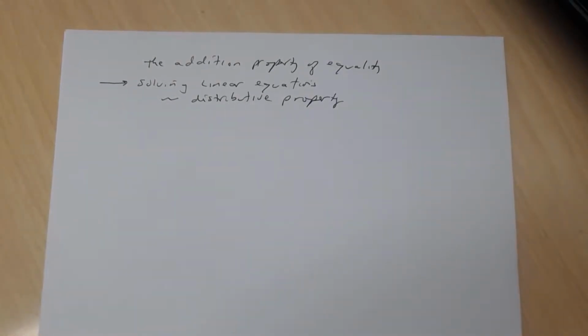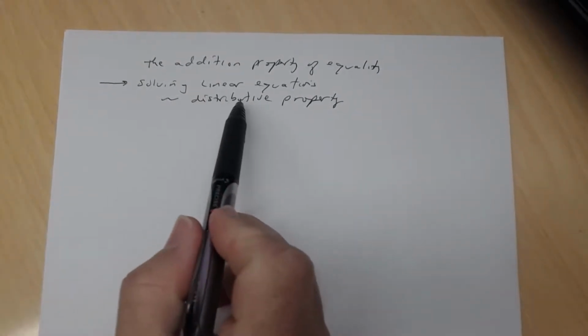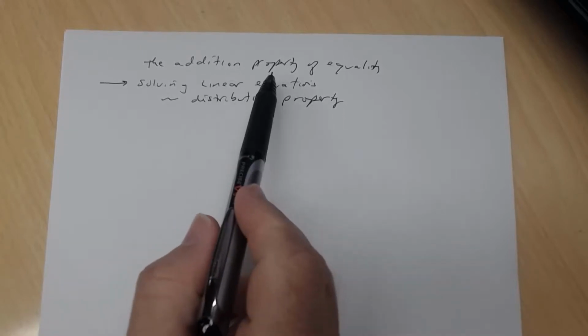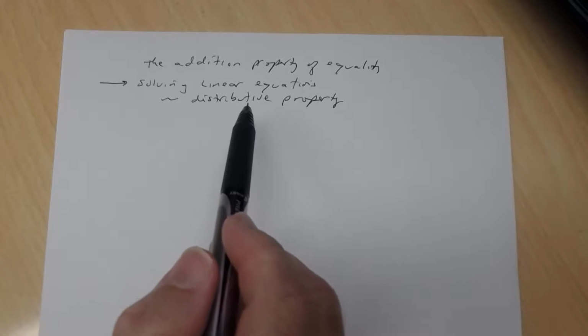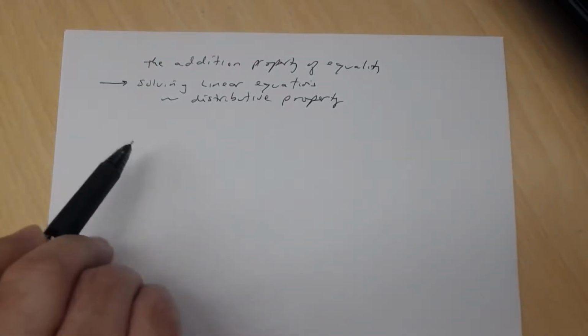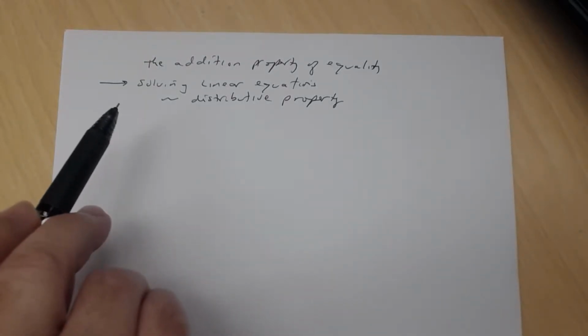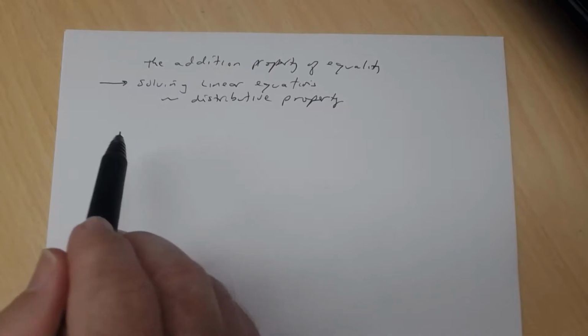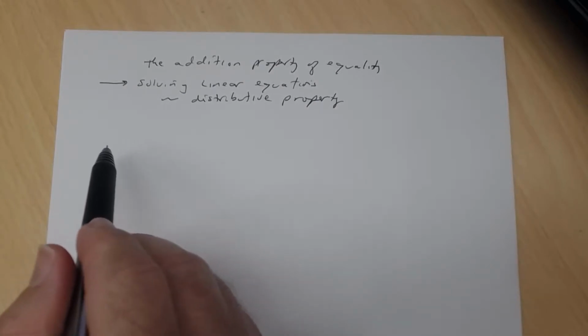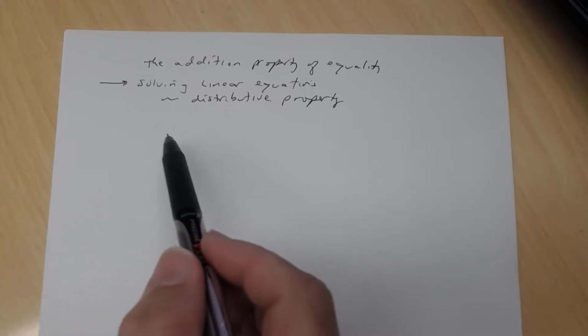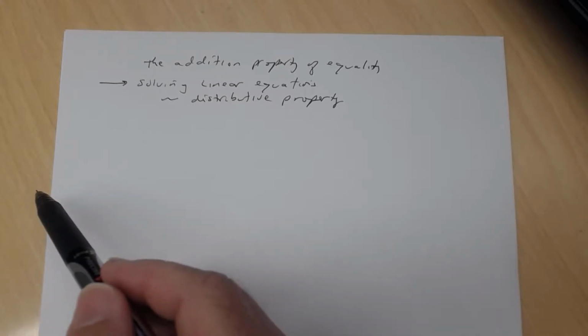Okay, so in this lesson, we're going to continue to solve linear equations using the addition property of equality. In particular, though, we're going to use the distributive property. So in these equations that we're going to look at, we're going to have parentheses involved. So the first thing you want to do is to remove the parentheses by using the distributive property. Now, we talked about the distributive property in a previous lesson.